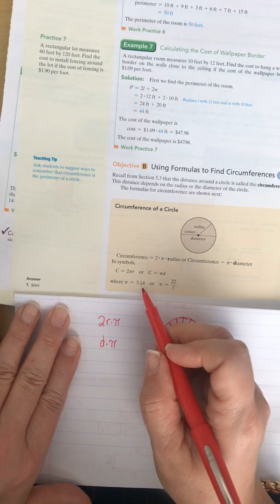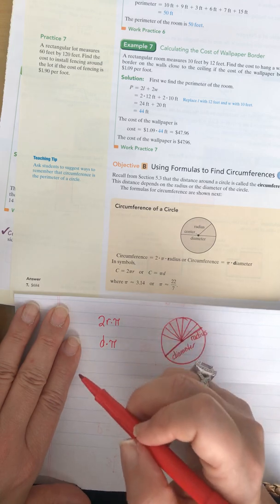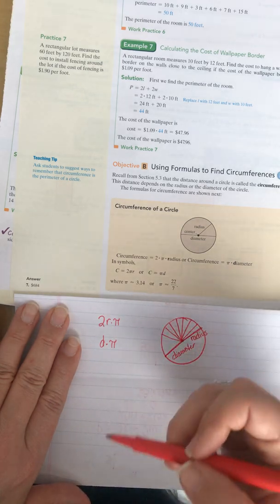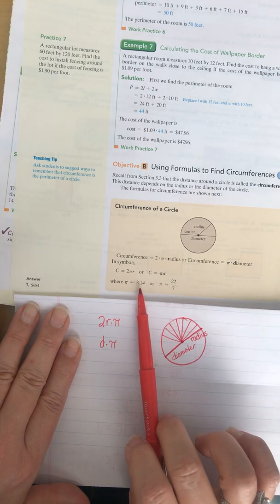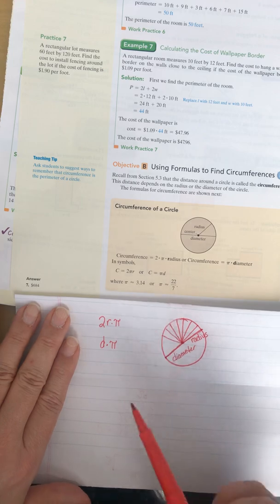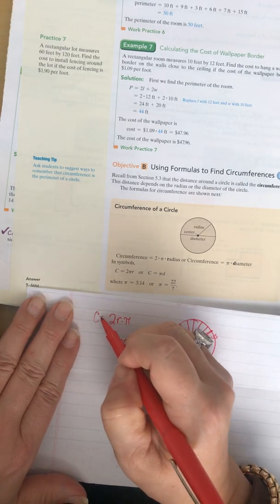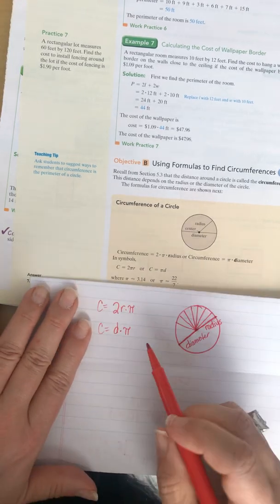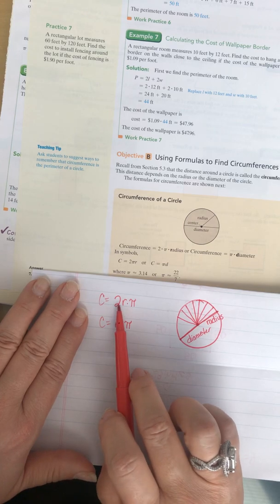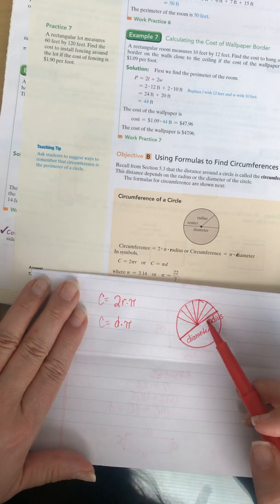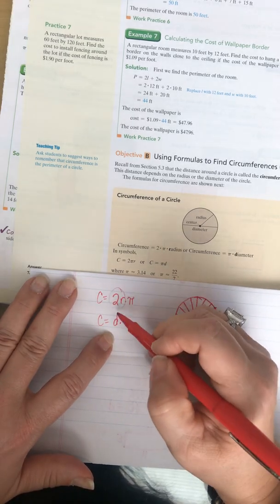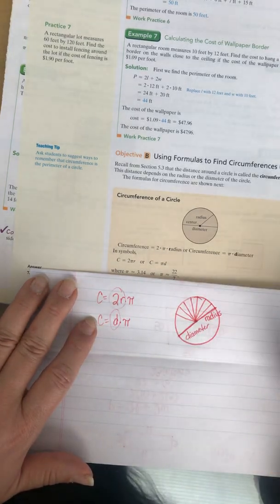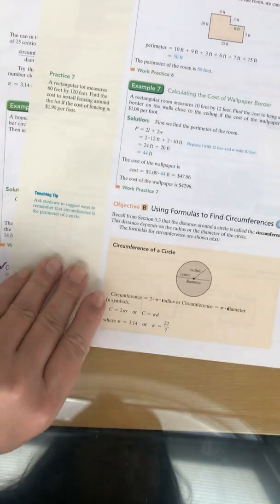And pi is about 3.14 or 22/7 if you use a fraction. Okay? Pi is an irrational number. It's a number that never ends. It goes on and on. But we usually abbreviate it. We round to the nearest hundredth, which is 3.14. Okay? So the circumference of a circle, which is the perimeter, is 2 of the radiuses. So you either double the radius or you just use the diameter. Remember, these 2 are the same thing, and you multiply it by pi. Pi is 3.14.